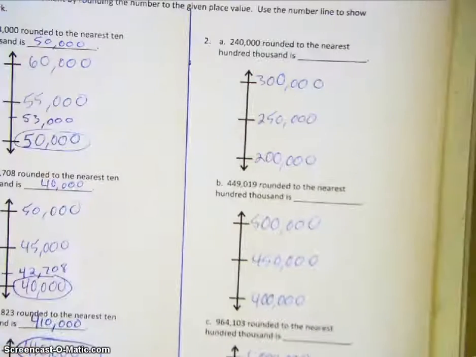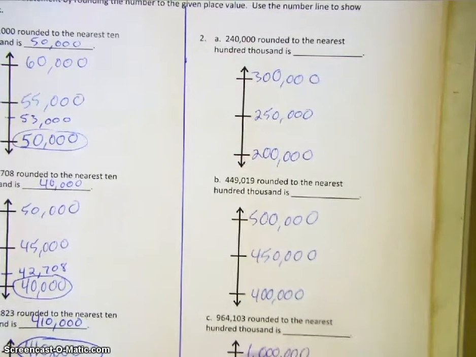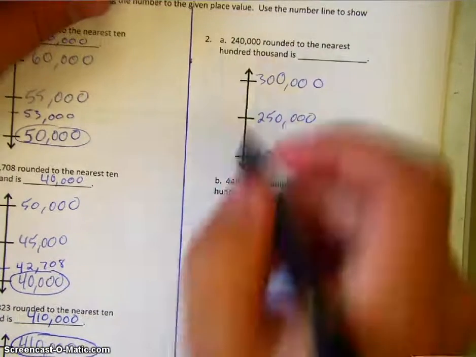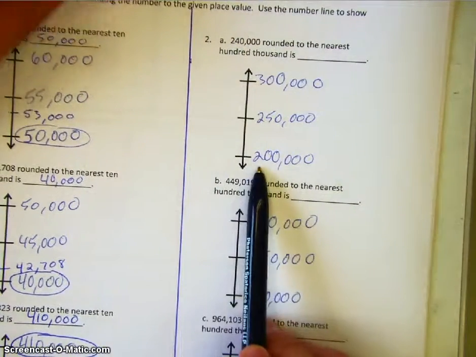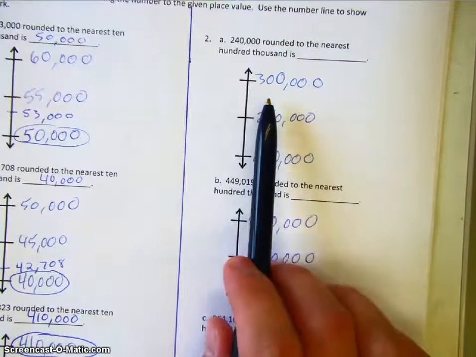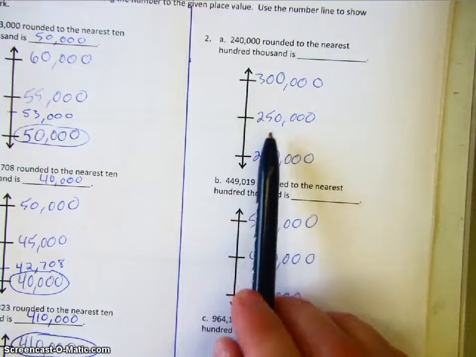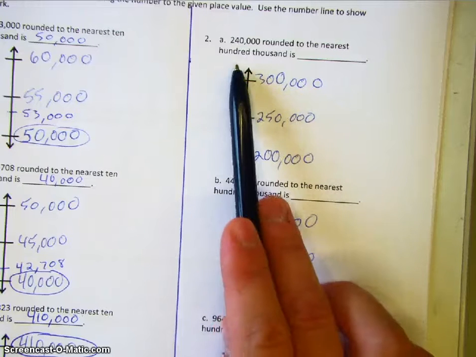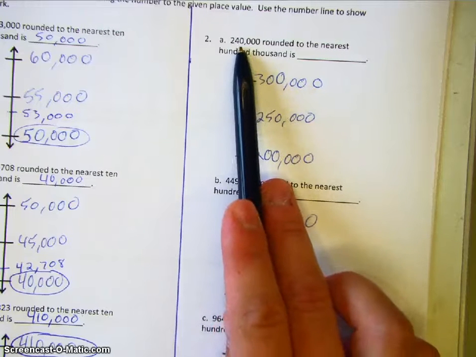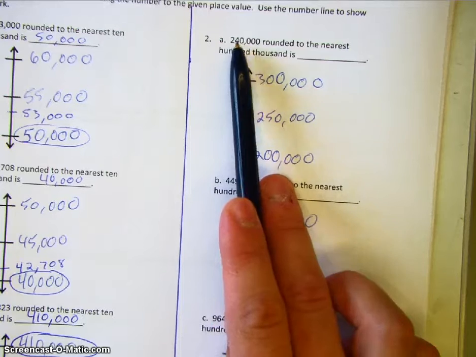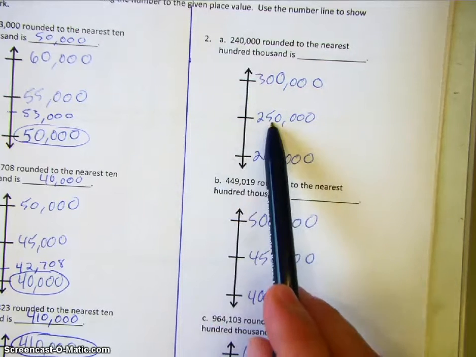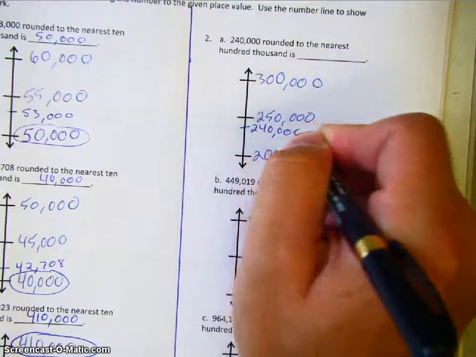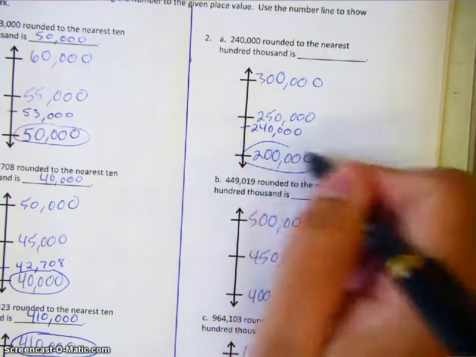Okay, moving on to number 2, looking at the 100,000s place. So our first number here is 240,000. So we have 200,000s. One more is 300,000. Half of 100,000 is 50,000. Since we're rounding to the 100,000s, we look at the 10,000s place. So that 4 tells us that we're below our midpoint line. So 240,000 would go right in here, and we would round down.